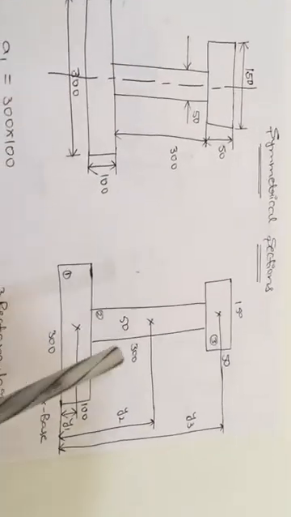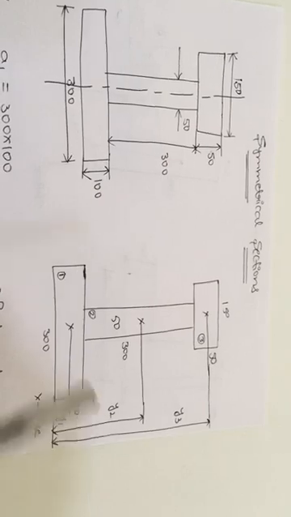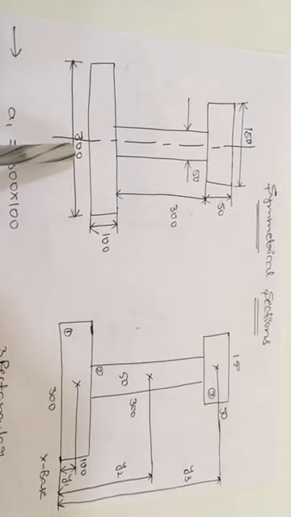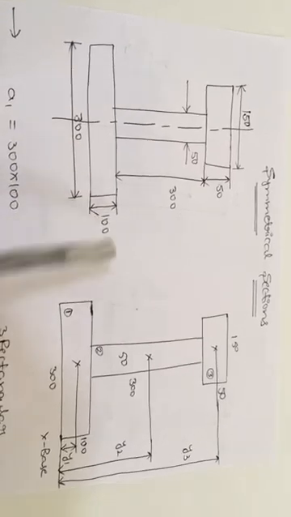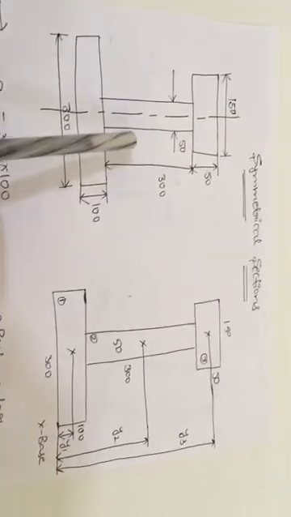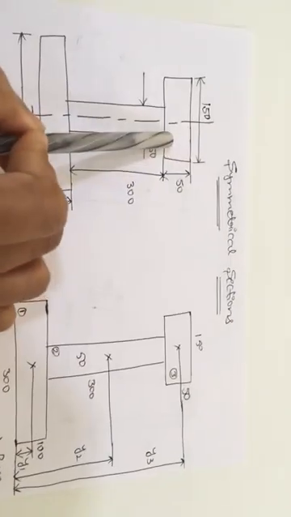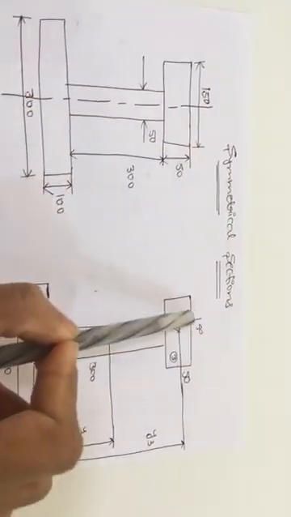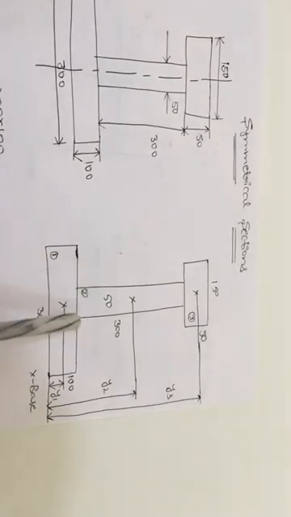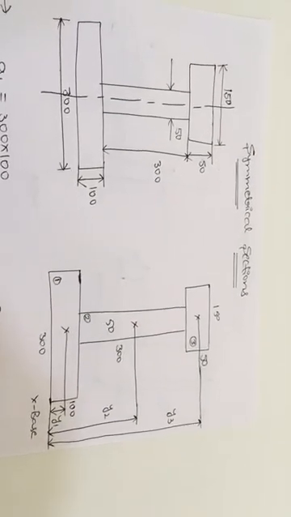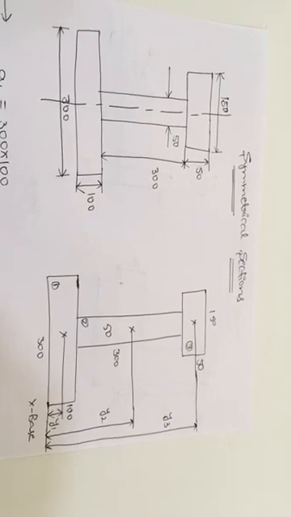So now for this diagram, once again you write the individual dimensions also. Here for the first section, dimensions are given as 300 and 100. So 300, 100. For the second section, 50 and 300. So 50 and 300. For the third section, 150 and 50. So 150 and 50.